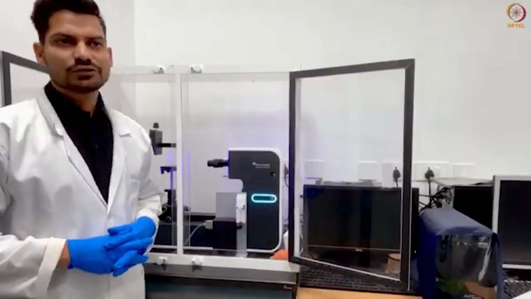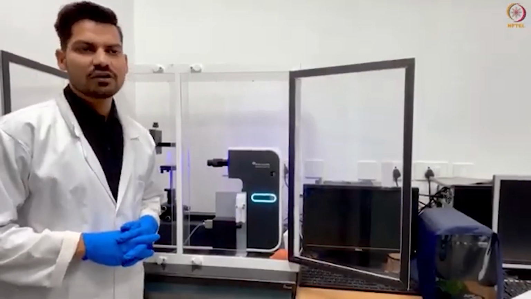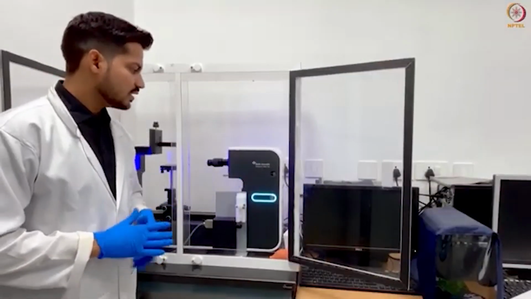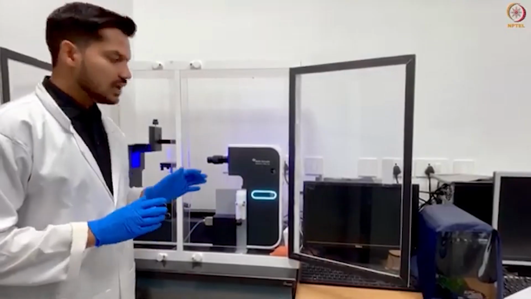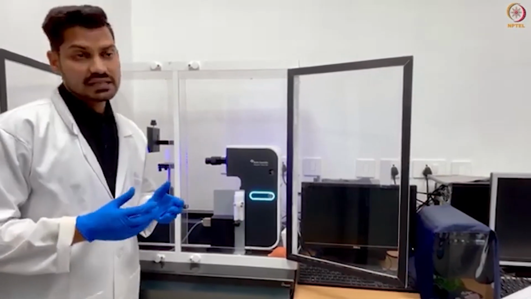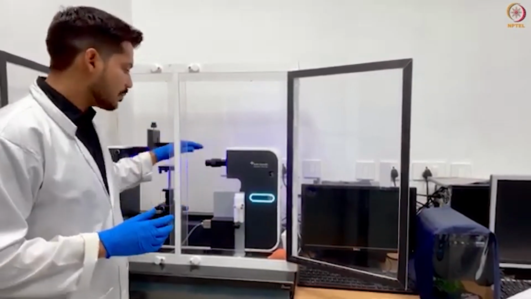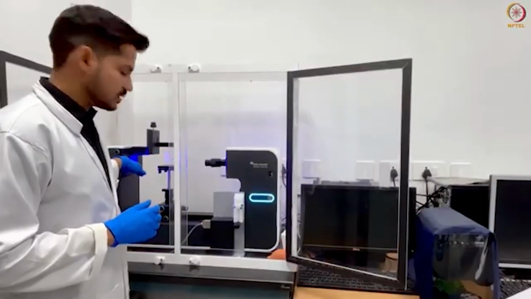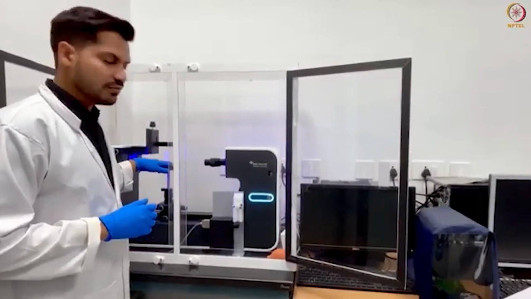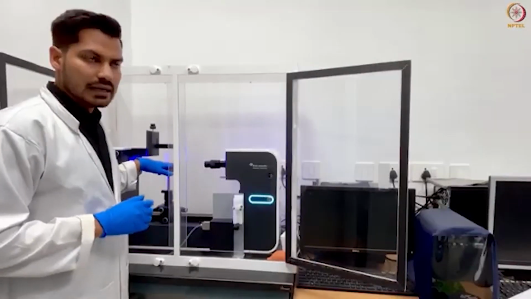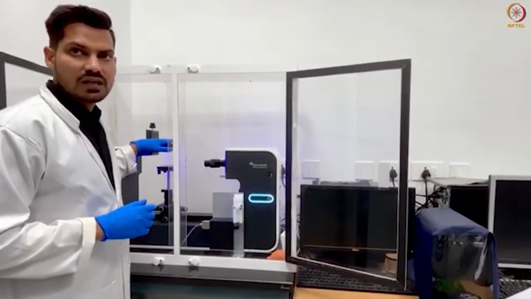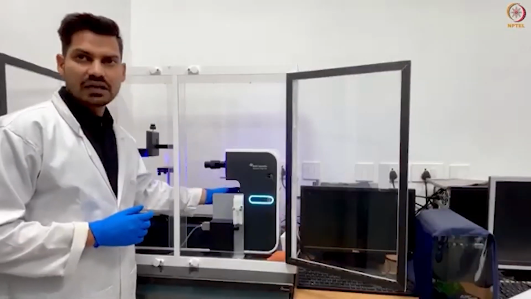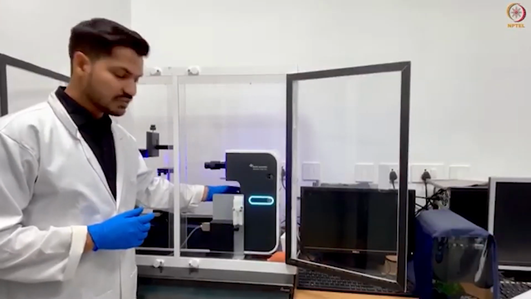Welcome back. Today we will see the working of the goniometer, or you can say the optical tensiometer. This is our optical tensiometer made by Biolin Scientific, Attension Theta Flex. There are mainly 3 basic components. As you can see here, one is the camera, and in parallel there is a light source attached to it. Another component is the stage, where you have to put your sample, and a hanging cantilever where you will hang your syringe. To adjust the tilting of the camera, we have an adjusting facility.